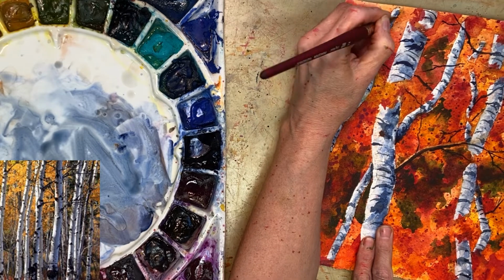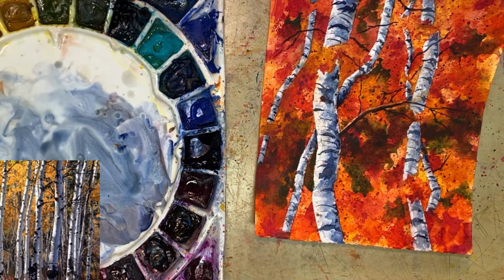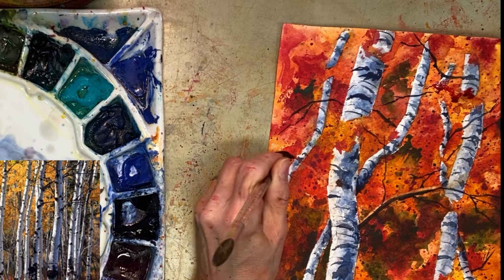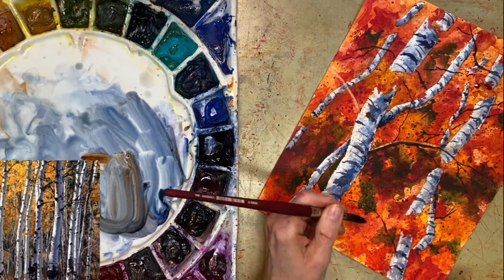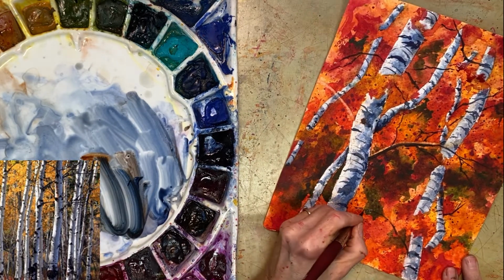I think this kind of looks weird. I'm going to fix this. I don't know what happened, but it's a little weird looking. Now I know that there's a whole bunch of little branches. Do I want to do a million branches? Not really.